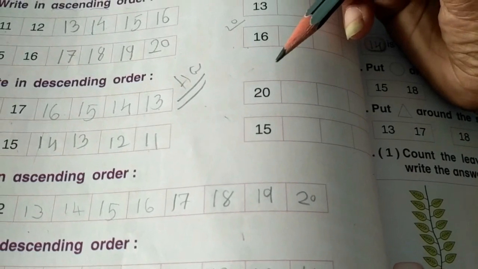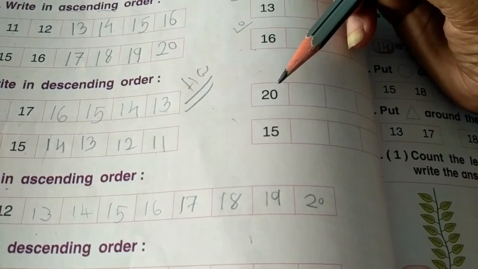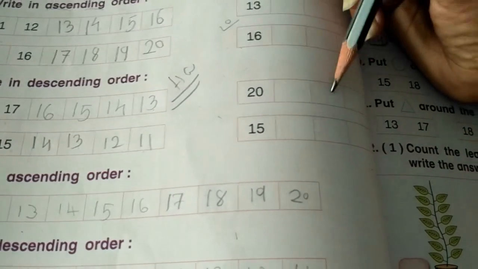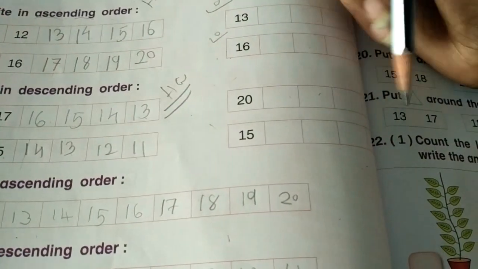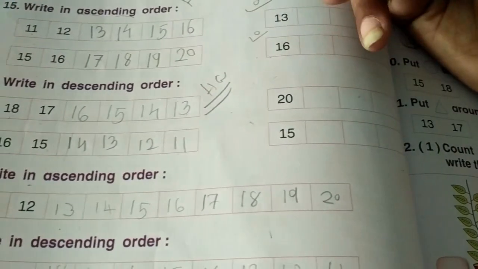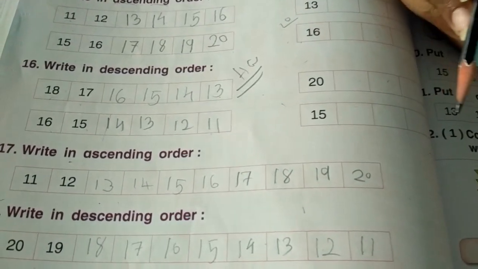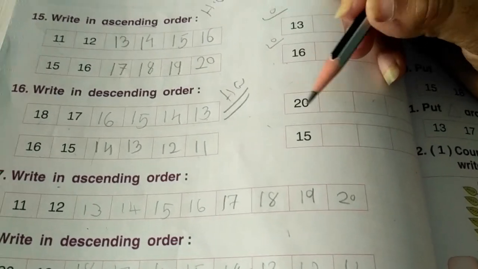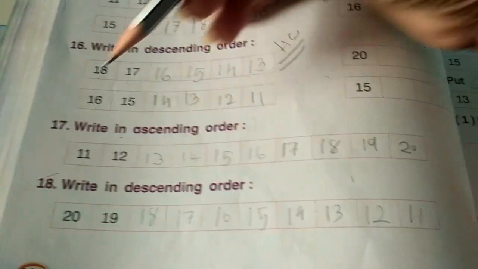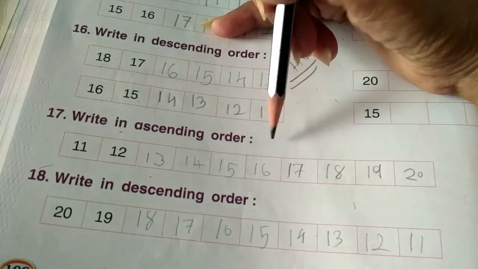Rest of the two examples you have to do by yourself. So before 20, 19, 18, 17 and 16. 15, 14, 13, 12 and 11. So this is the way you will write down the numbers in descending order, or we can say backward numbers. Write in ascending order.